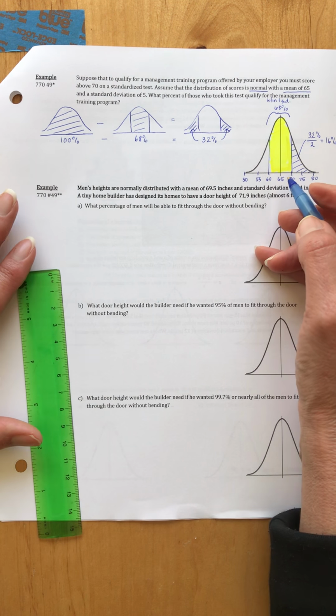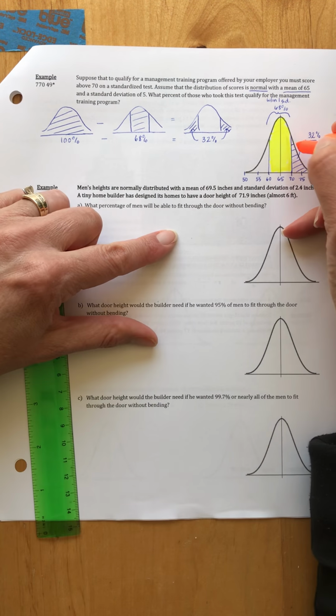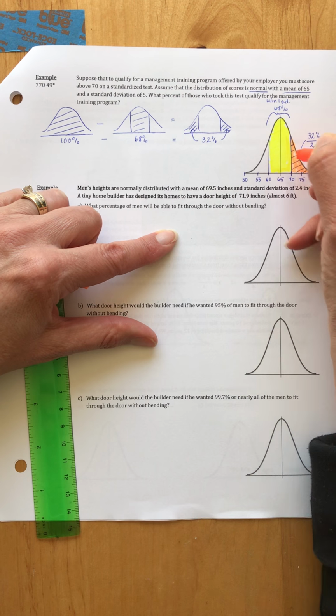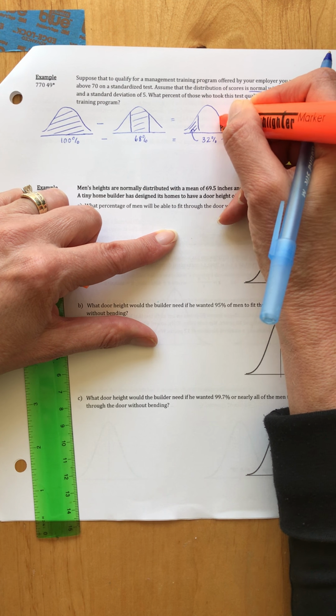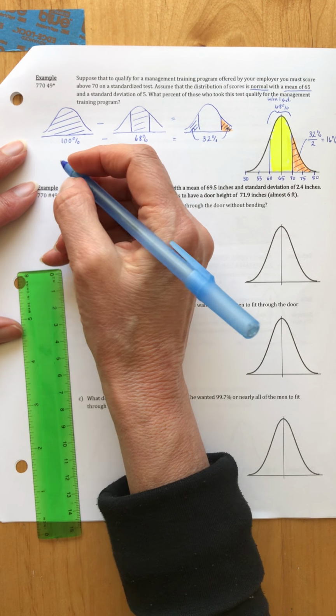So that's the answer to the question, this part in here. If you want, you could shade this part, which is what we just found. Looking at this picture, that's this part right here. So we're going to answer the question.